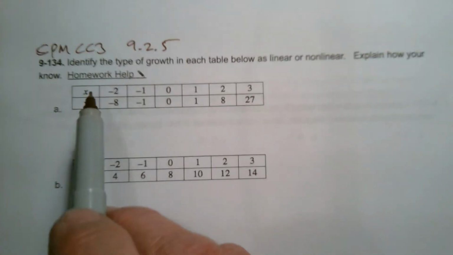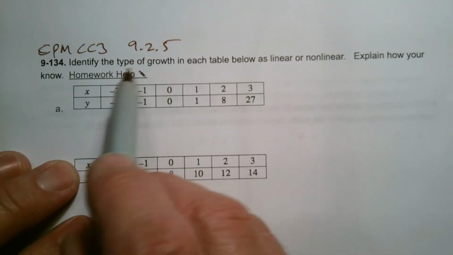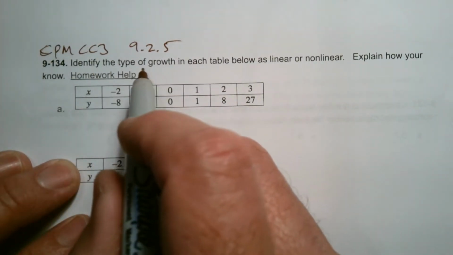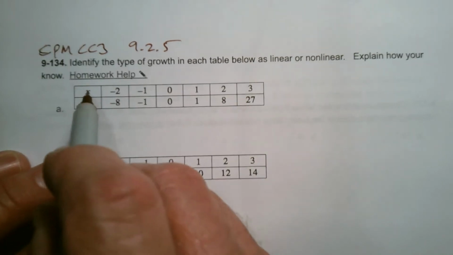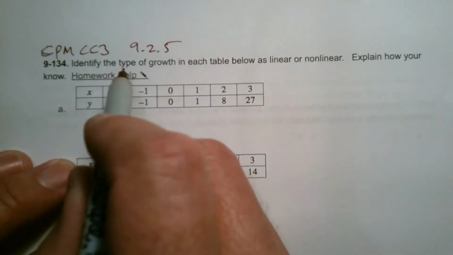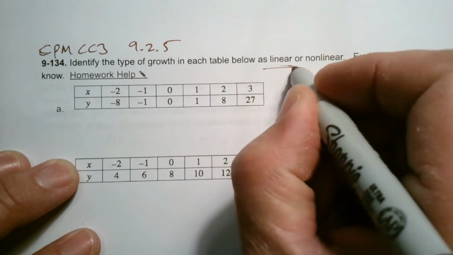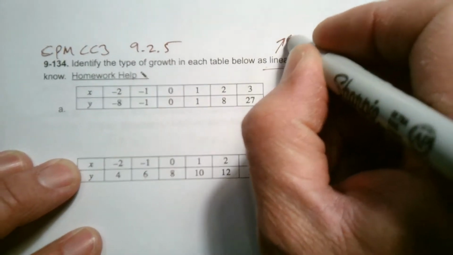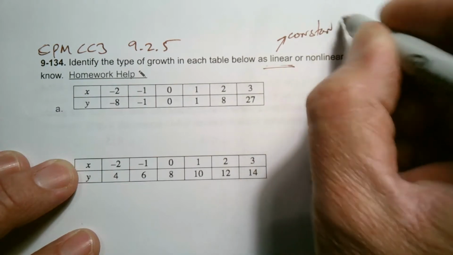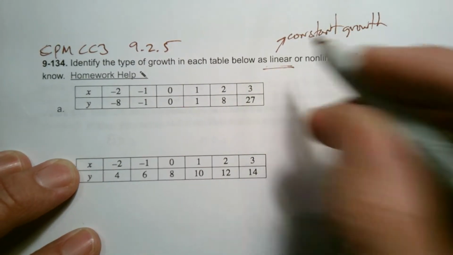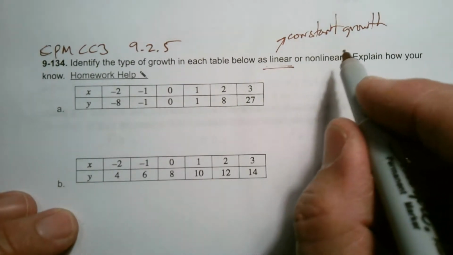So actually, first of all, let's talk through this growth, right? I want to know what is the change in the y from each x. So what's that change? What is that growth? And then is it linear? If it's linear, it's a constant growth. Okay, linear has constant growth. Non-linear is obviously not constant, right?